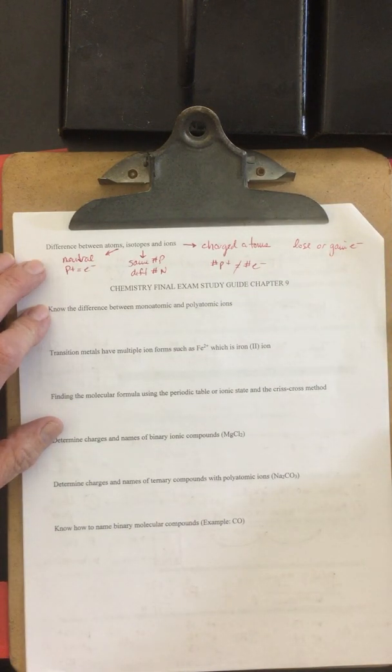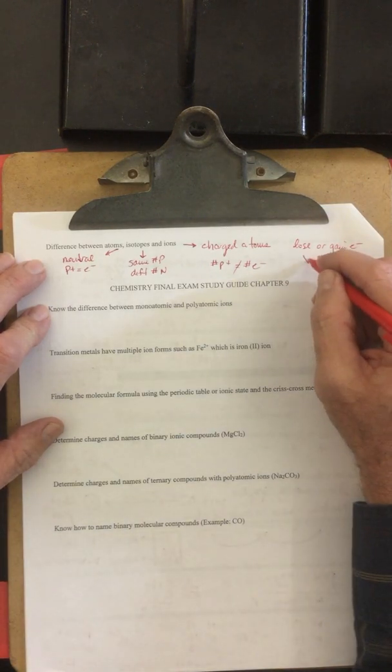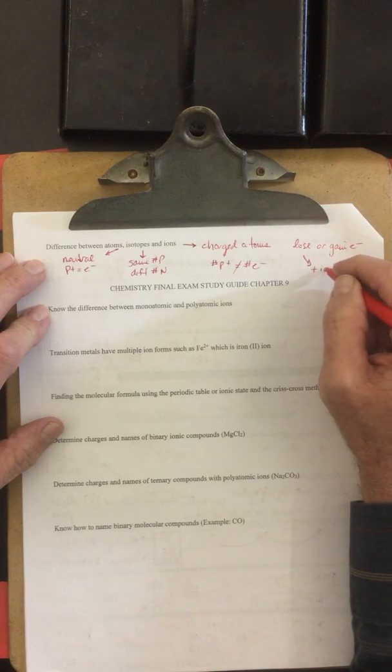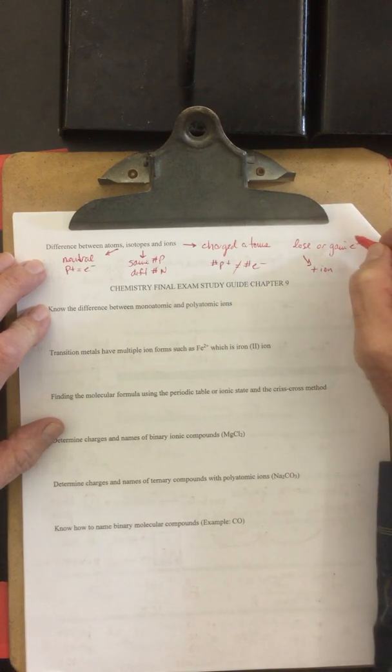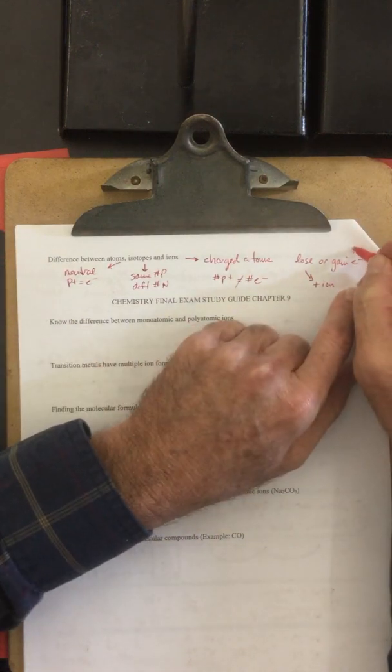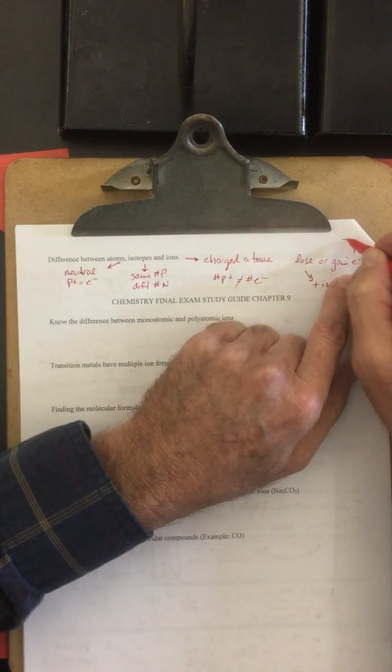If you lose an electron, you're losing a negative, so you become a positive ion. If you gain a negative electron, you become a negative ion. So that's the conclusion of the prior chapter.